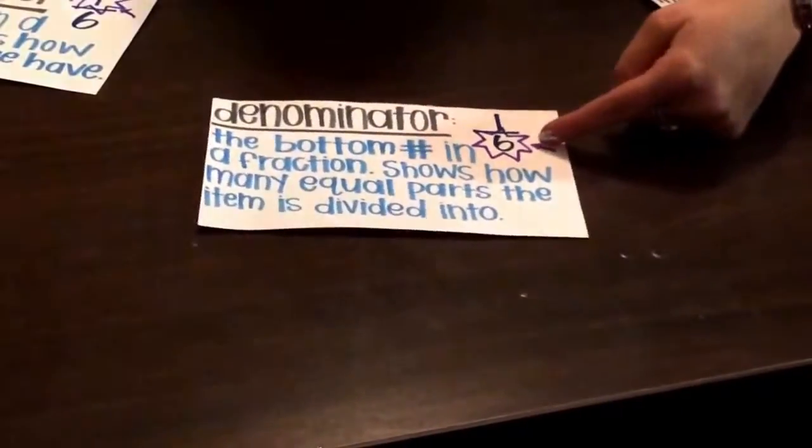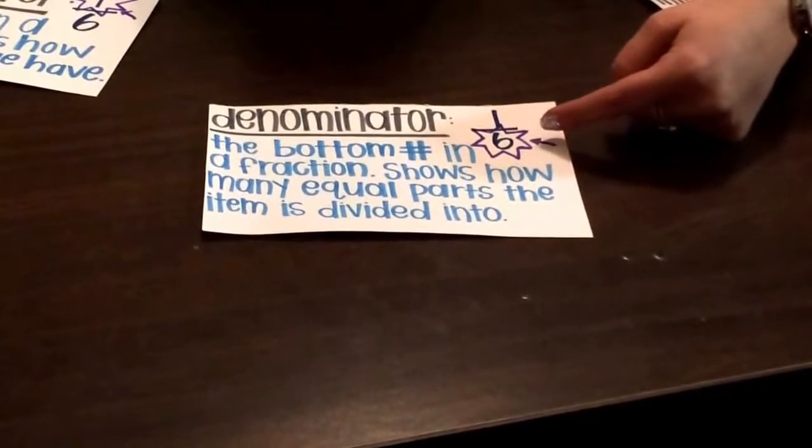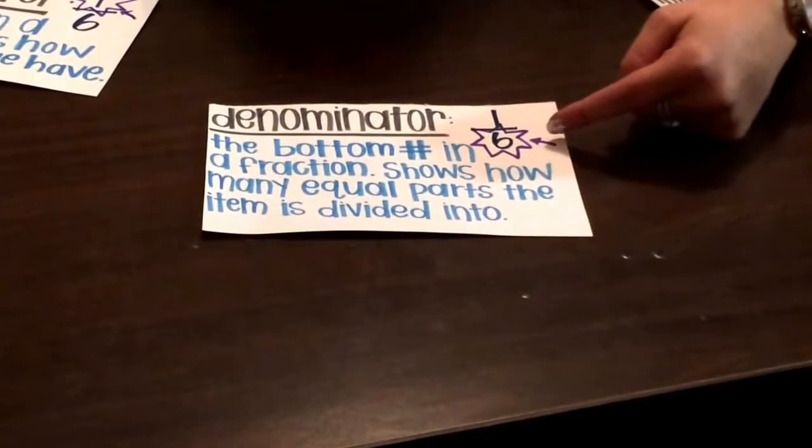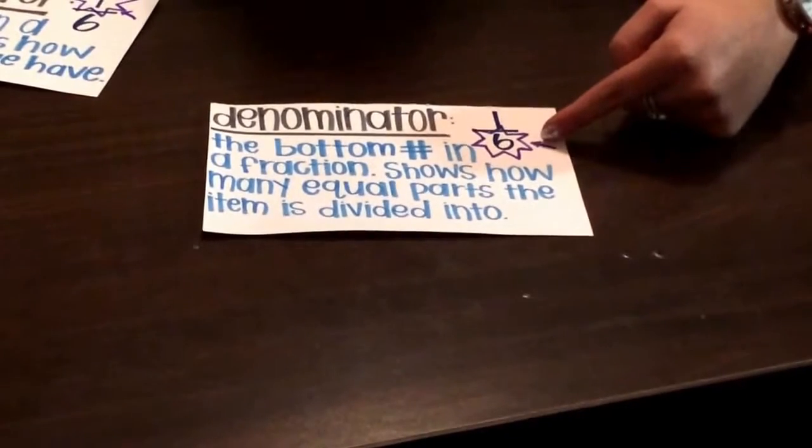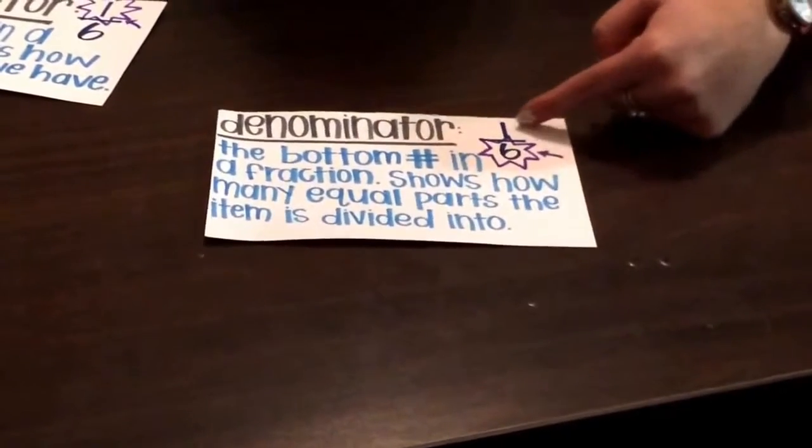And a denominator is the bottom number in a fraction. It shows how many equal parts the item is divided into. So in 1/6, we know we have 6 groups, and then in each group there's 1.